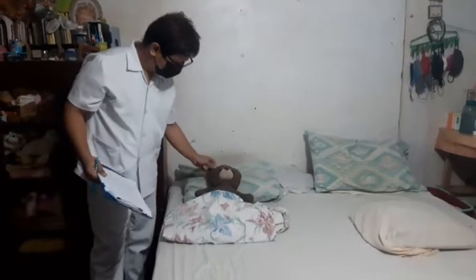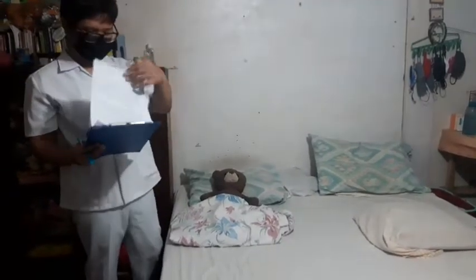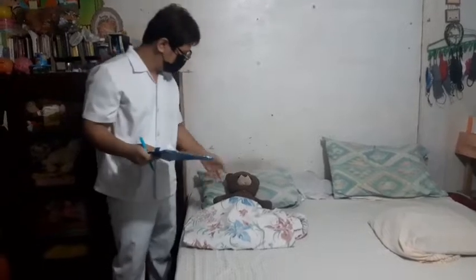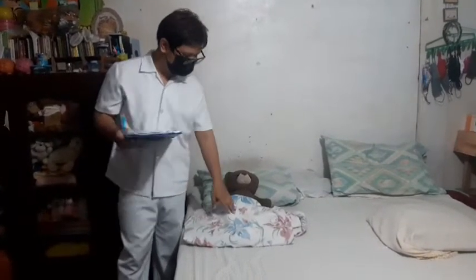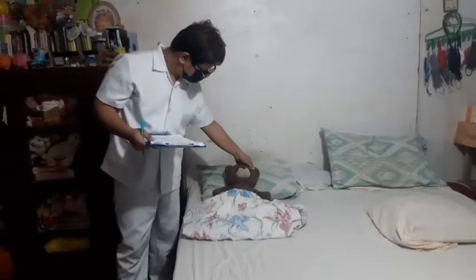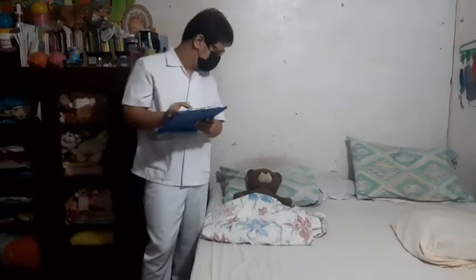For the implementation or procedure proper, this is how it is done. Explain first the procedure to the patient. If the patient is unresponsive, wash your hands and provide privacy. First, assess the Glasgow Coma Scale. Number 1 is eye opening. Observe the patient's eyes. A patient whose eyes are open spontaneously receives a score of 4.